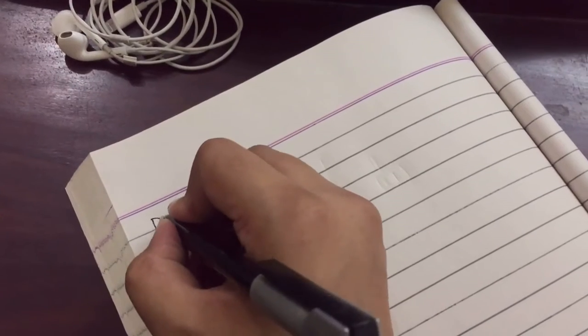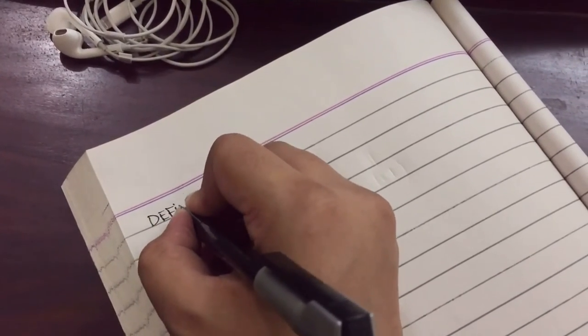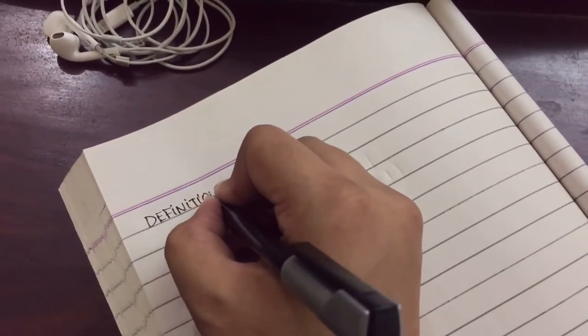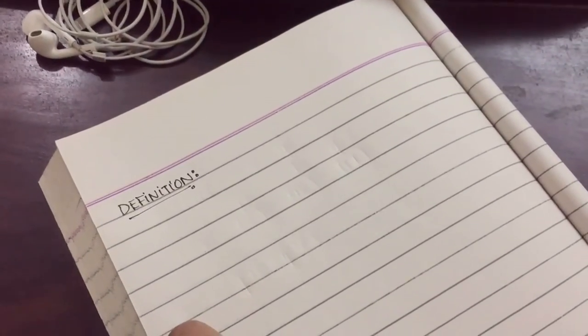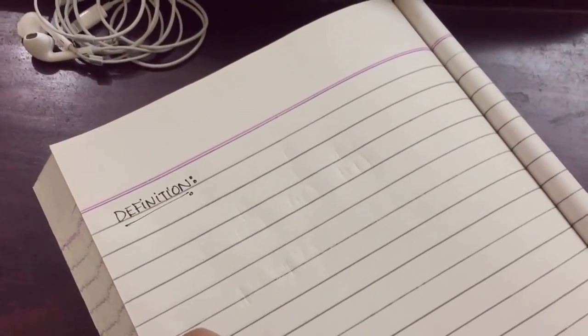First comes the definition. What is the definition of electronic configuration? Electronic configuration is the distribution of electrons of an atom or a molecule in atomic or molecular orbitals.